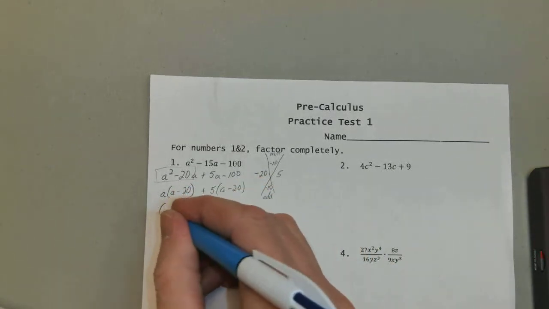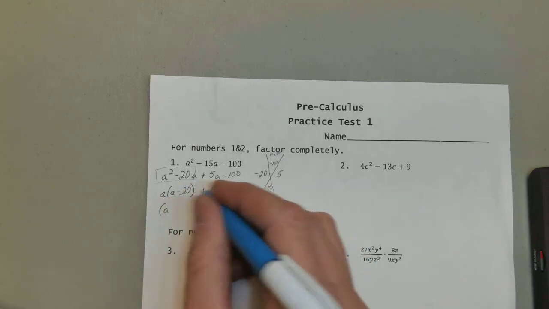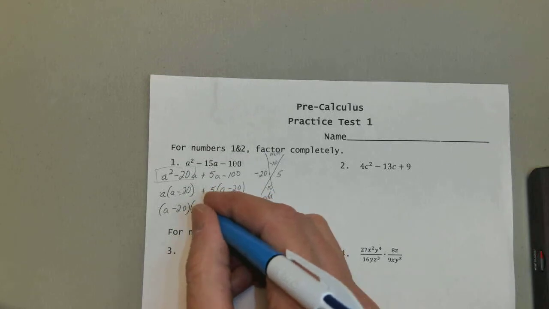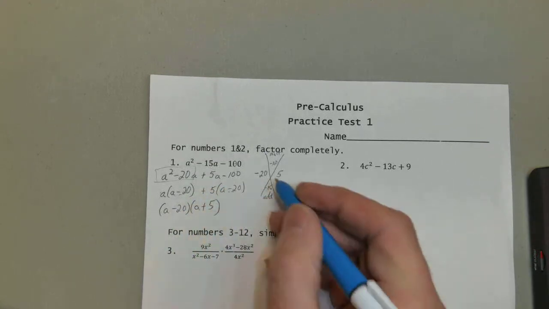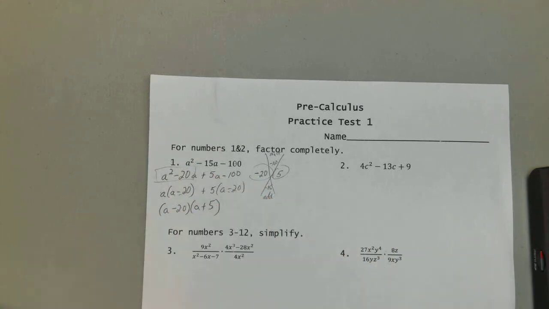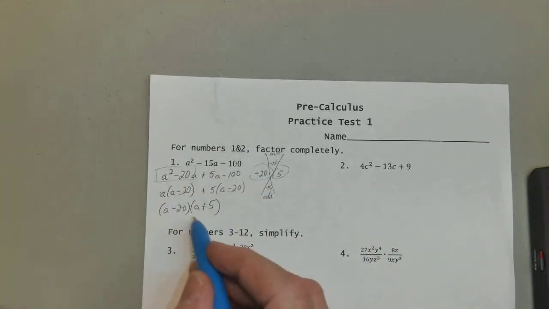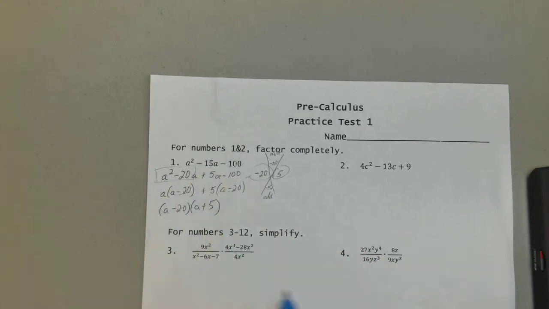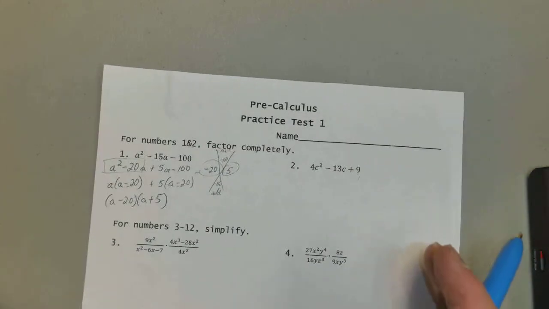GCF now of these two terms is a minus 20, and then I have the a plus 5. Like I said, you could have gone straight to here when 1 is the coefficient. Grouping always works. When 1 is not the coefficient, you have to do this. And that might be the case we have on number 2 here.